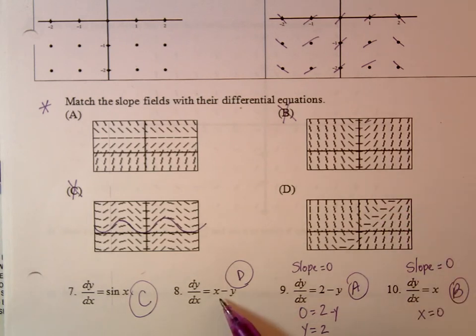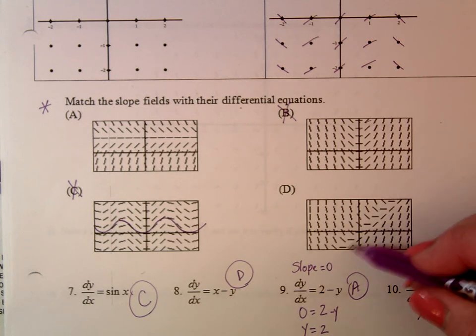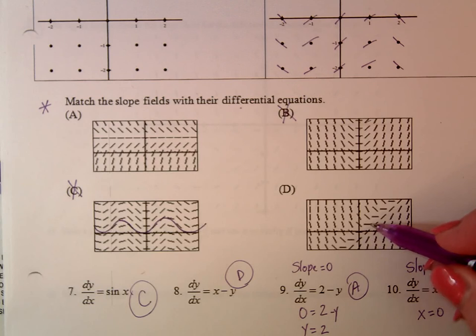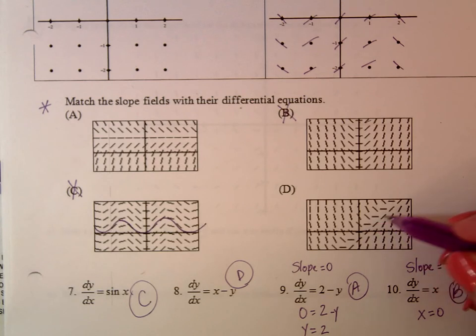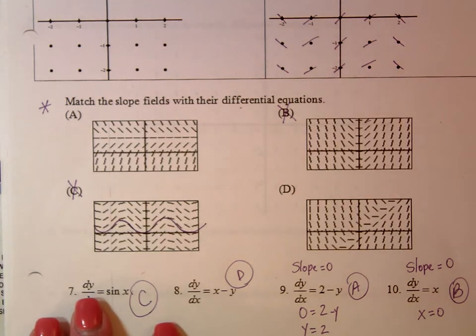This one's saying that when you take the x coordinate and subtract the y coordinate, that's going to be your slope. So if I take x minus y, 0 minus 0, 1 minus 1, 2 minus 2, 3 minus 3, my x and y values match up along the line. So there's matching, and that's kind of how you get around the matching things.